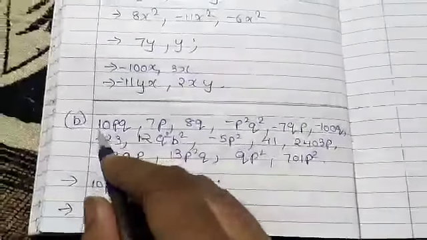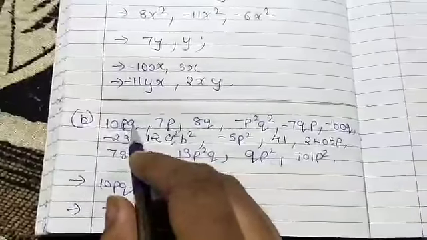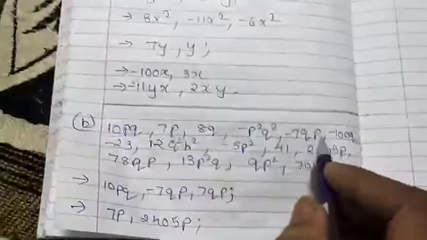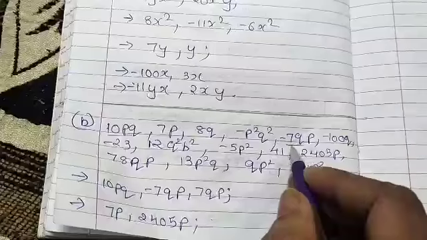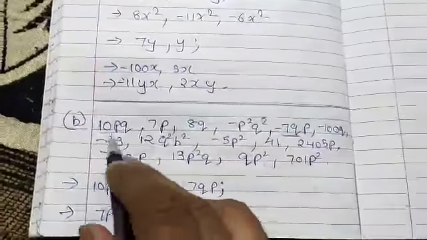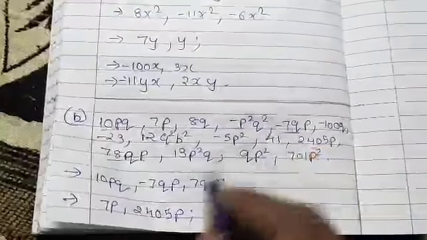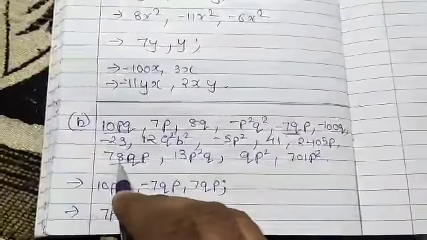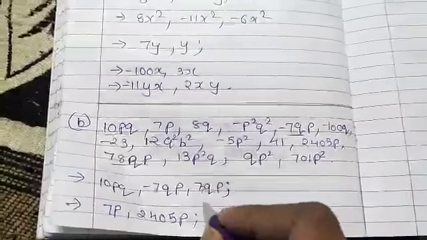Now first, let us find the like terms of pq. Yes, qp is there. pq and qp are both the same, and one more qp is there. So write all together: 10pq, negative 7qp, and 78qp.